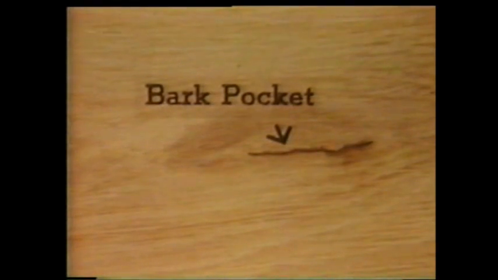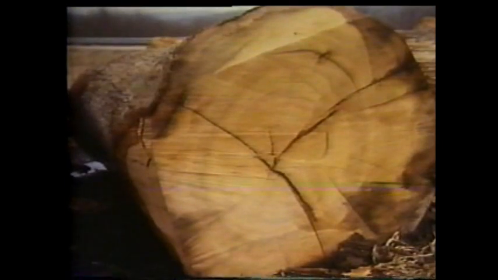As a tree matures, various defects can result from natural growth characteristics such as limbs as well as other outside influences. Bark pockets are small patches of bark that have become a part of the wood as a result of injury or different parts of the tree growing together. Shake is the separation of wood along weak lines of cleavage. It may develop in standing trees or it may occur during the drying process.